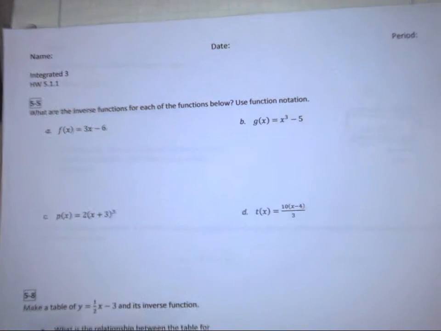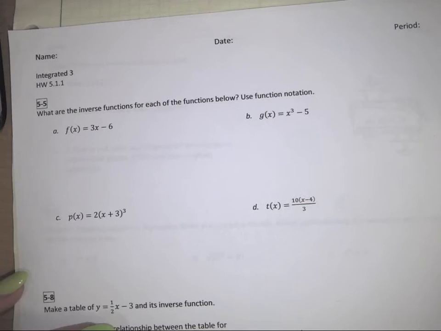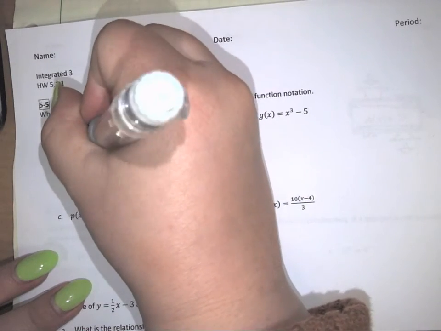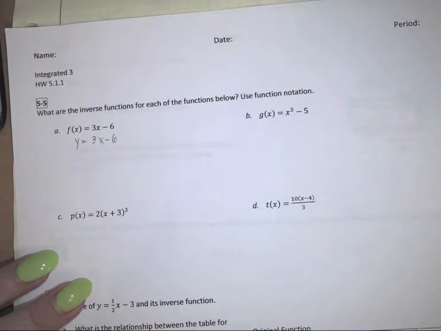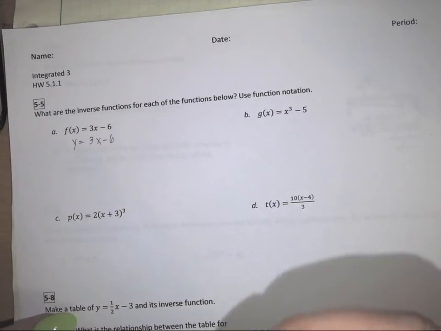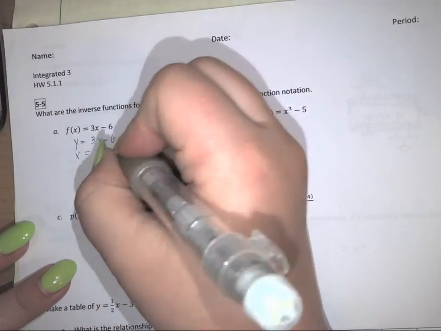Alright, so what are the inverse functions of the function below? Use function notation. We learned in the video that to write an inverse function, you need to switch x and y. So you first rewrite this as y equals 3x minus 6, and then you switch x and y, so you get x equals 3y minus 6.